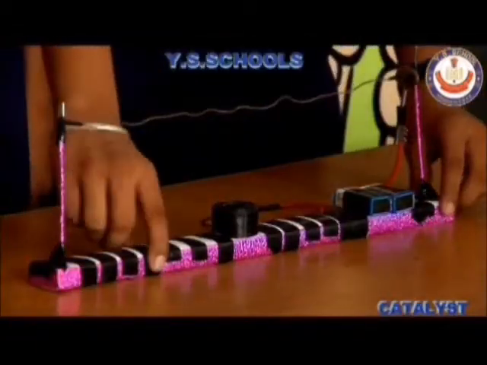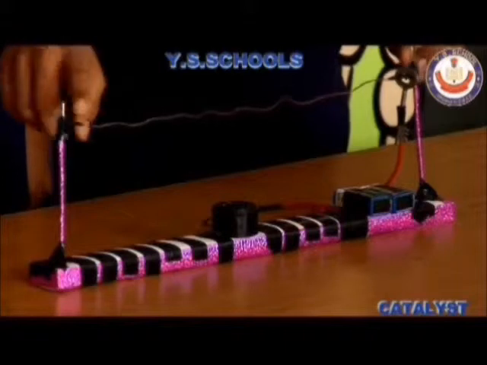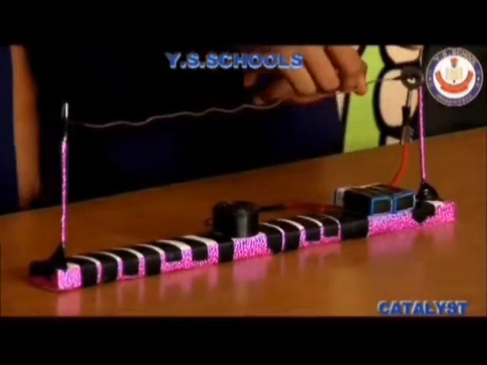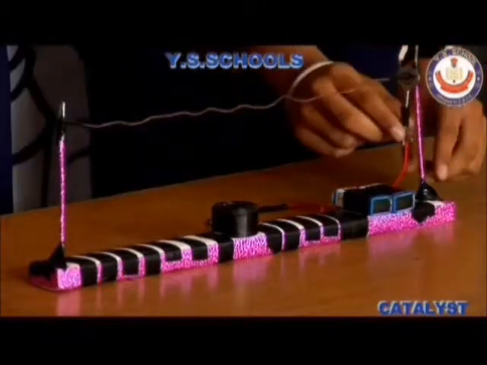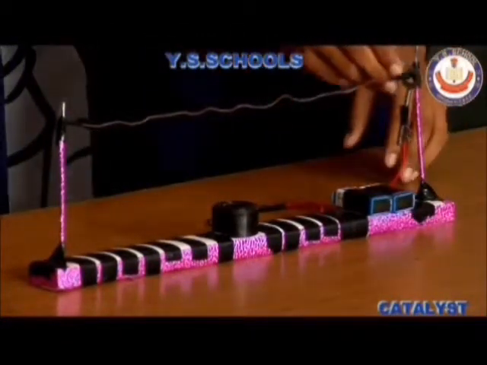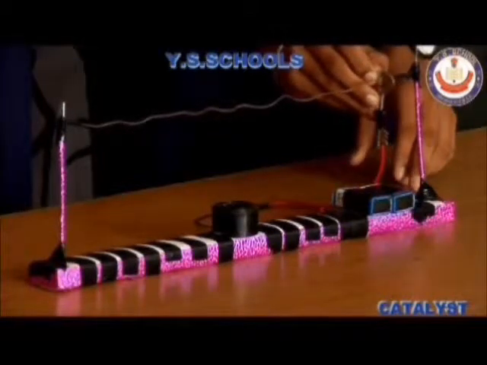Today we are going to present the Balance of Fans. This is one wooden piece. These are 2 nails, copper wire, an alarm, batteries and a key. Now you can see when the key touches the wire, the alarm will start buzzing. But if the key doesn't touch the wire, the alarm will not buzz.